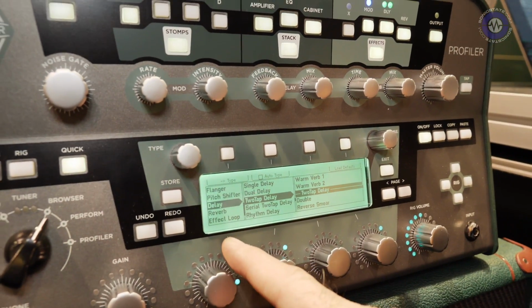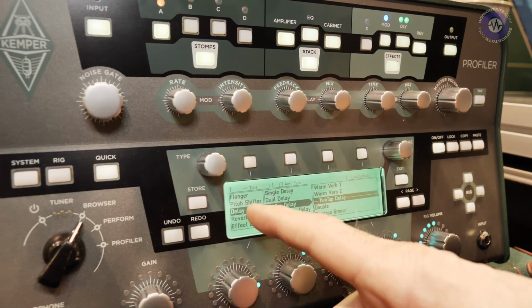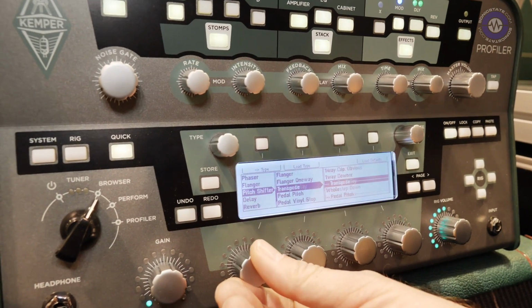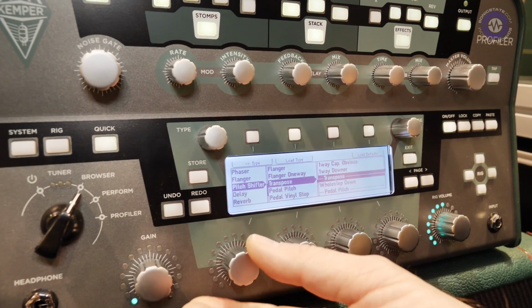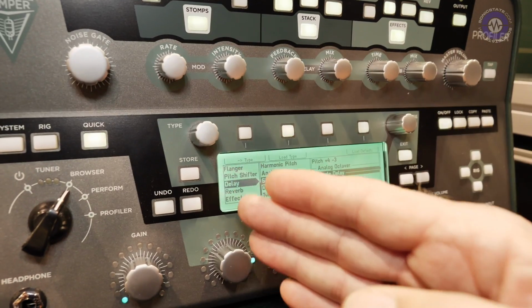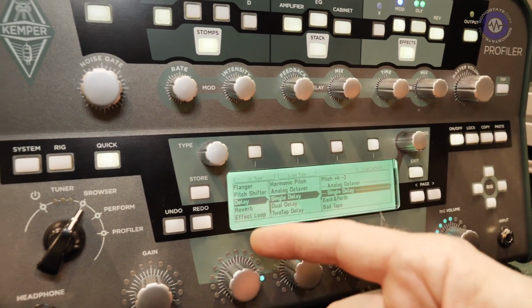The first column shows the effect categories. So this is on a very high level. As you see, we have chorus effects, phaser effects, flanger, pitch shifter, delay, and so on. So high level, you can select in bigger steps.